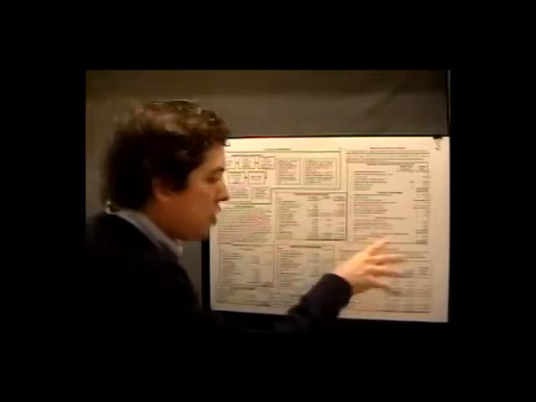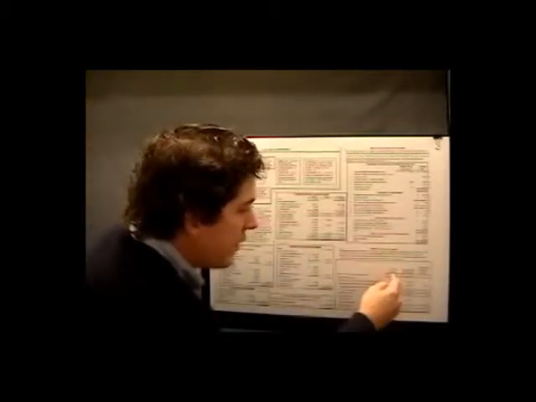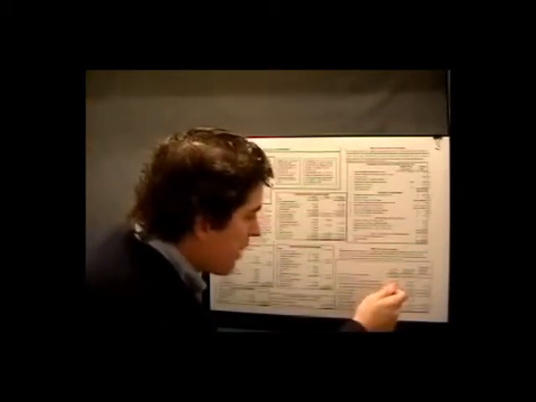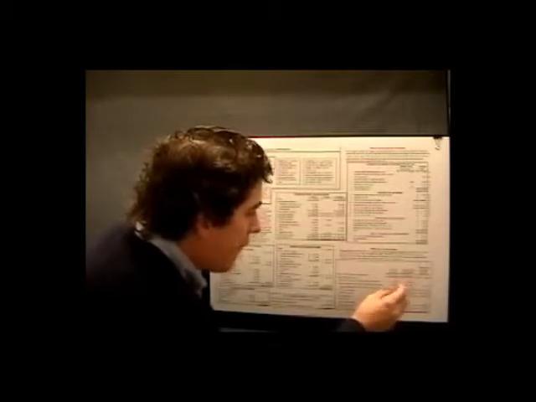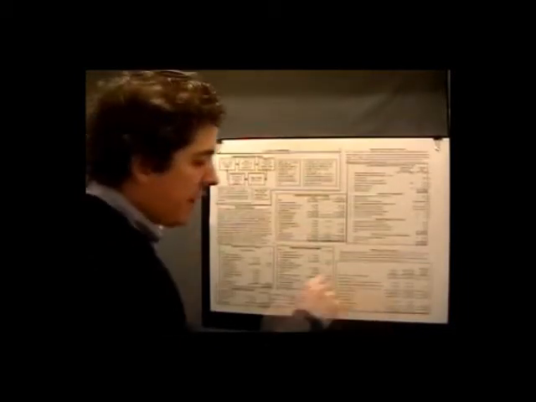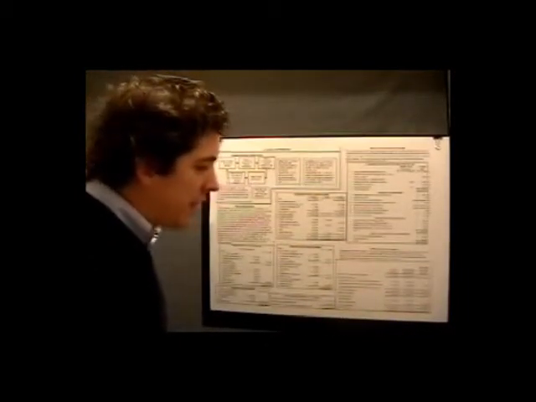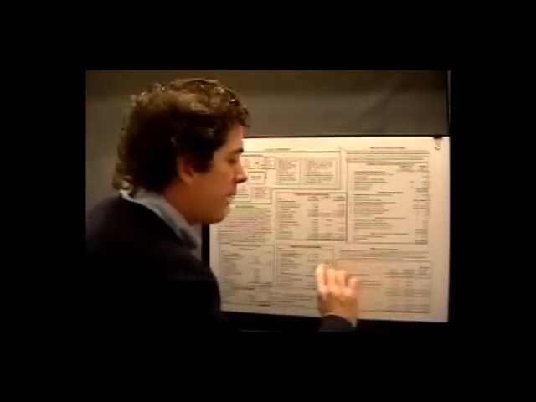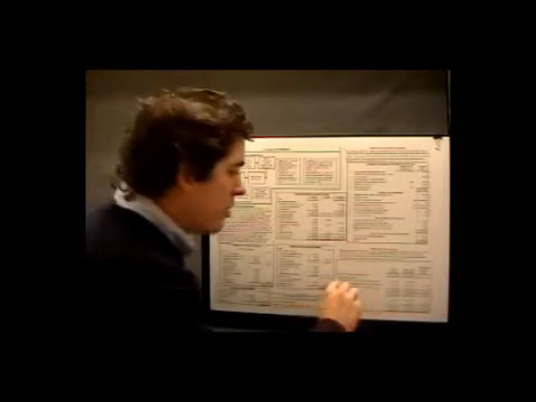Okay, so we've got the current situation. We've got current sales, current direct materials, current direct labor, variable overhead, and then our contribution margin. Then we've got our fixed expenses and our net operating income. Net operating income is $8,691,395.